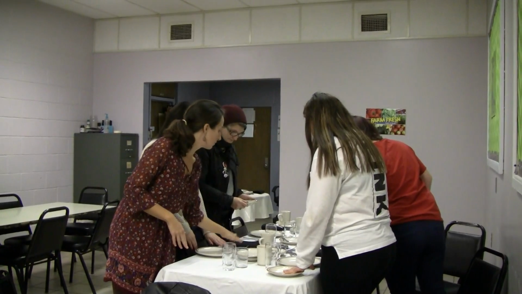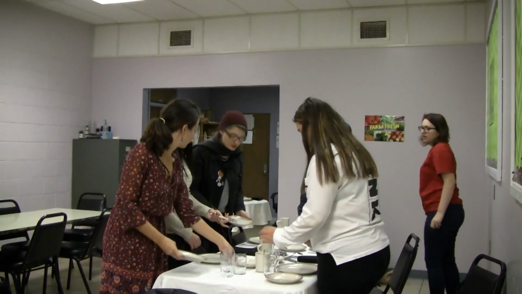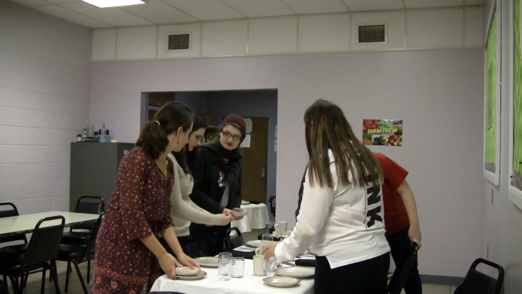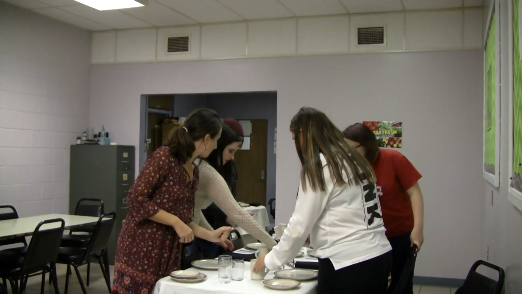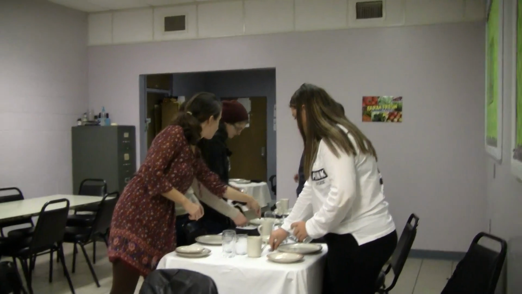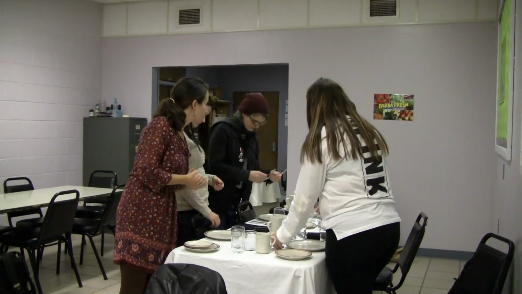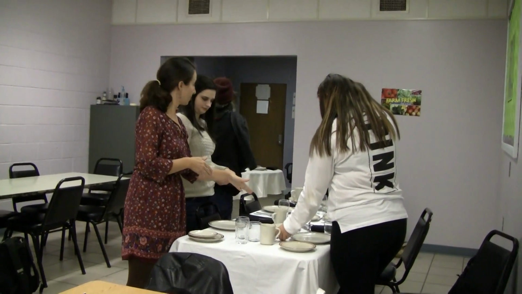Those are actually the dessert forks. Those are the dessert forks. They're the smallest, so they're longer. So then we need regular forks here.